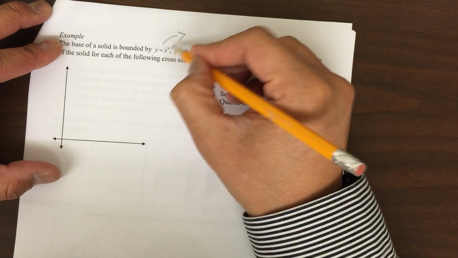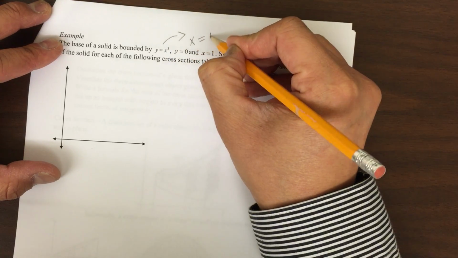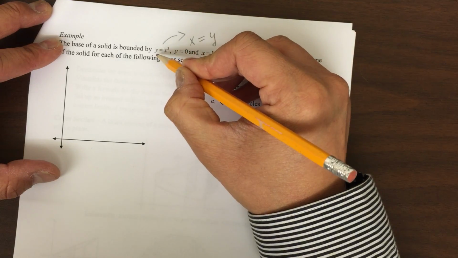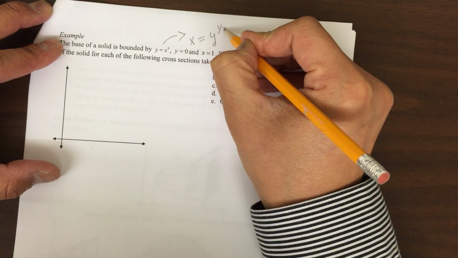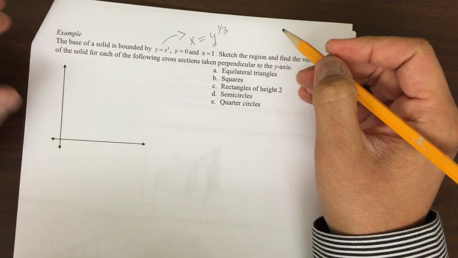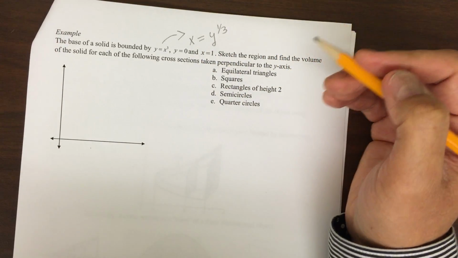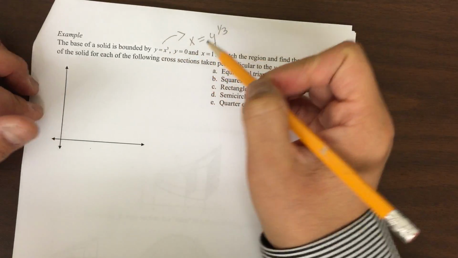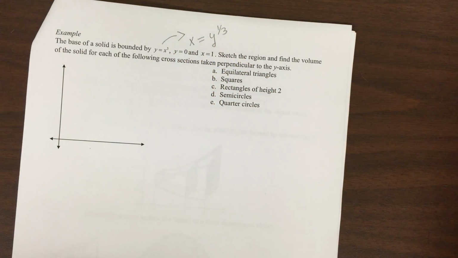So in other words, we have to solve for x, and if you solve for x, you have to raise both sides to the 1/3, therefore you get y to the 1/3. So that's the first thing we have to do. Okay, but before we do that, we need to use the original information to sketch the given information.